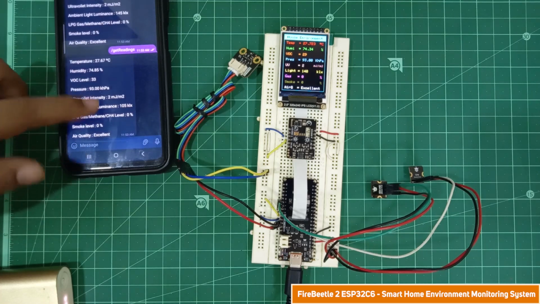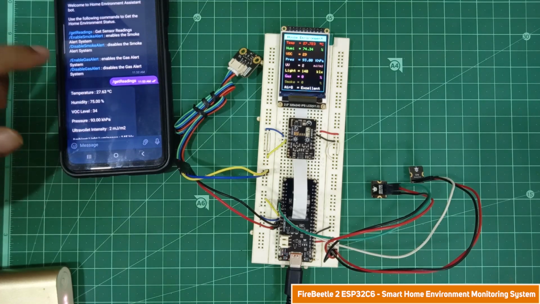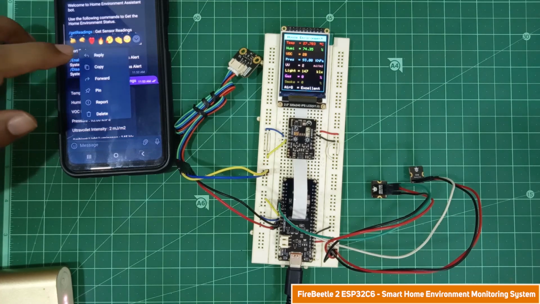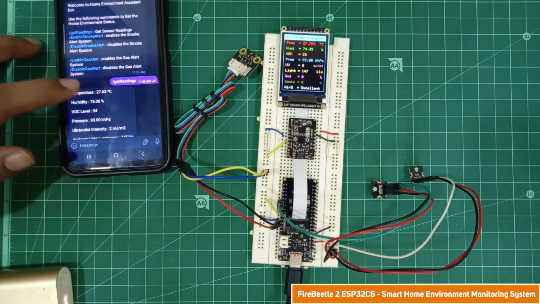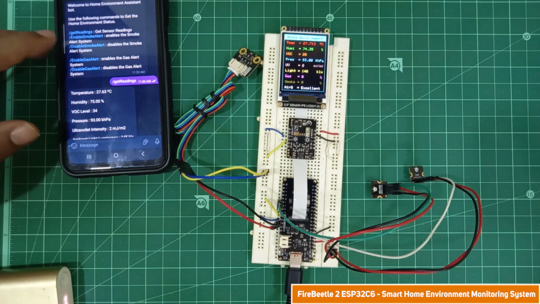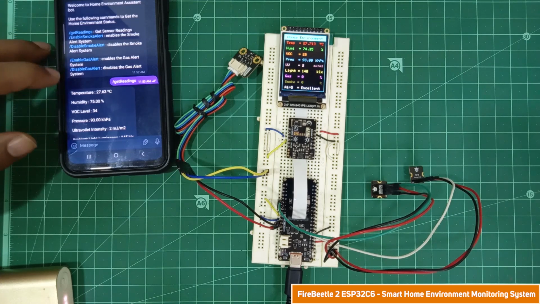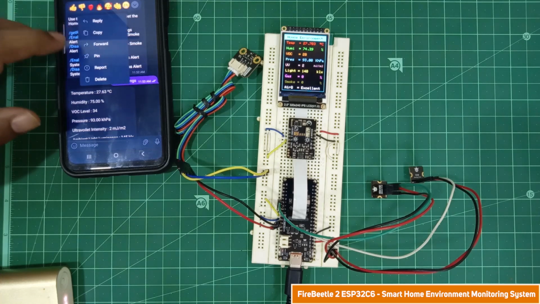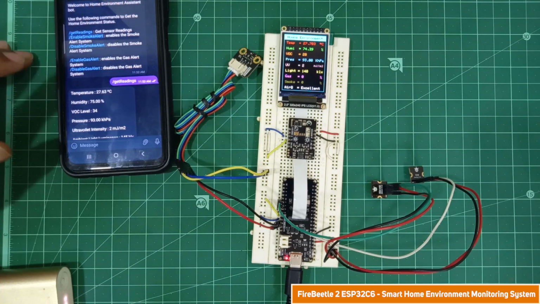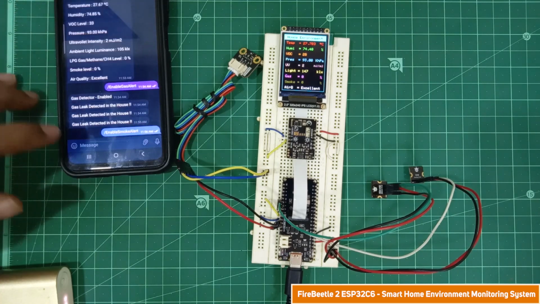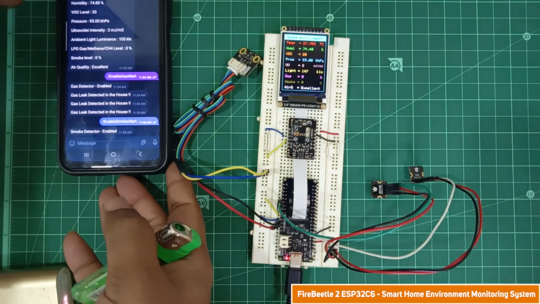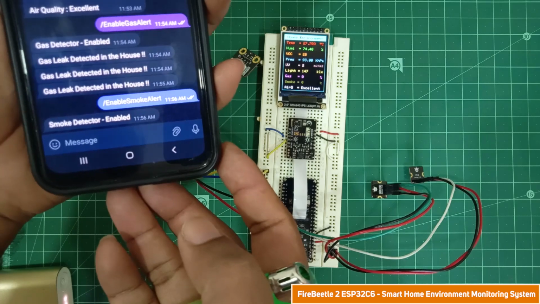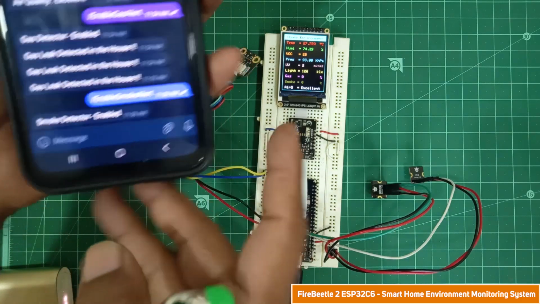We will first disable the gas leak alert. You can enable both simultaneously. So let's first enable the smoke alert. Okay, enable smoke alert, smoke detector enabled.